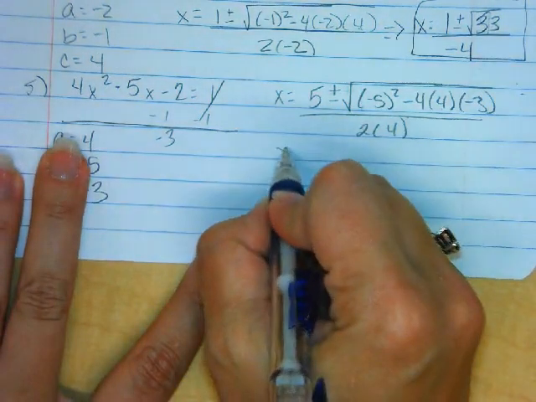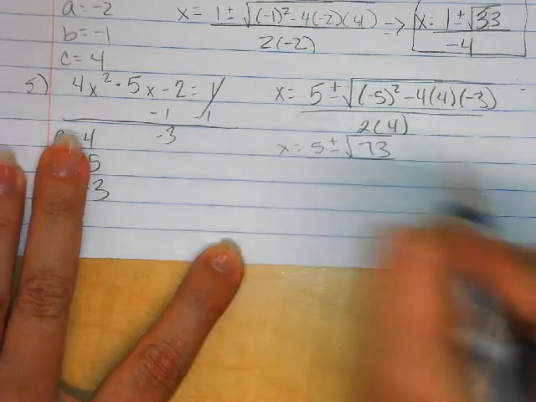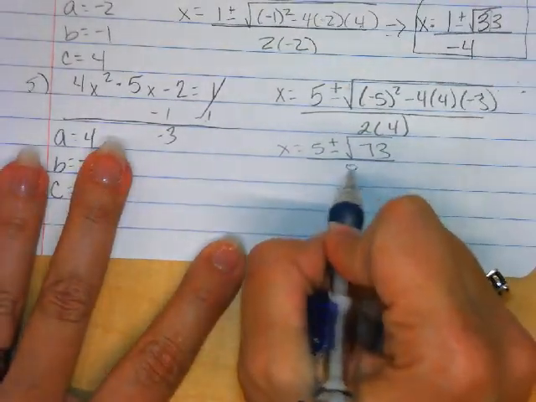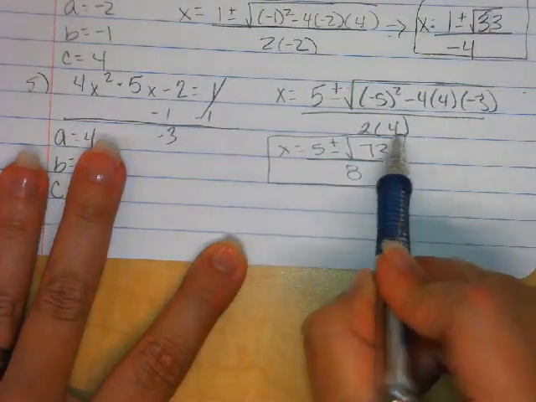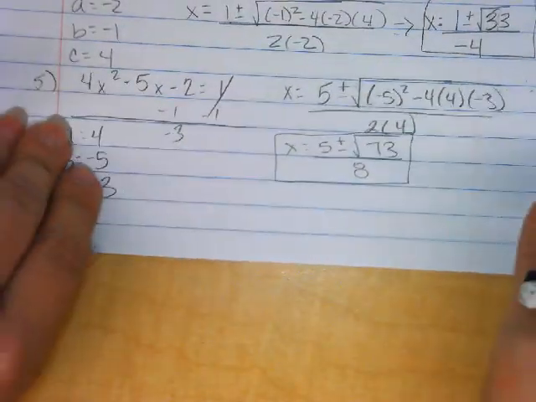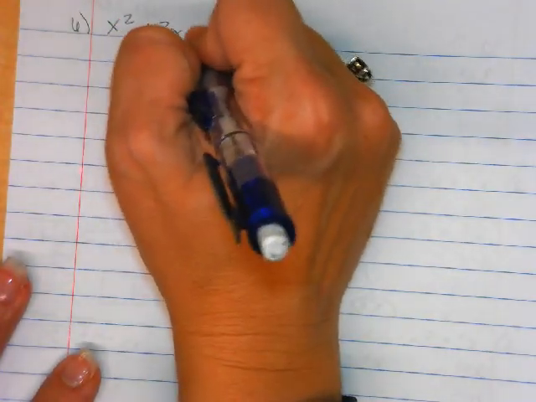So we have x equals 5 plus or minus the square root of 73 over what? 8. Does 73 simplify? No, it does not. How are you doing so far? You're following along? That's good. If you have a question, I need you to let me know. The simplifying part can really get to you. So this one, you had to do some simplifying. Let's see how you did on that.